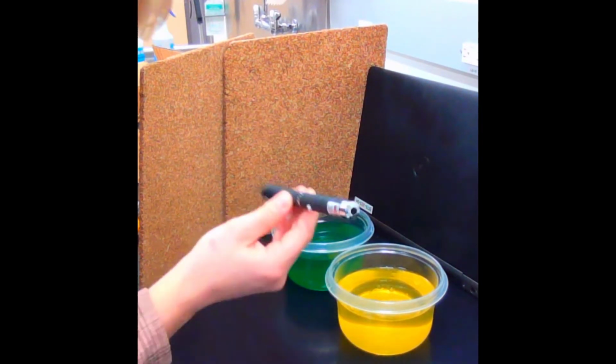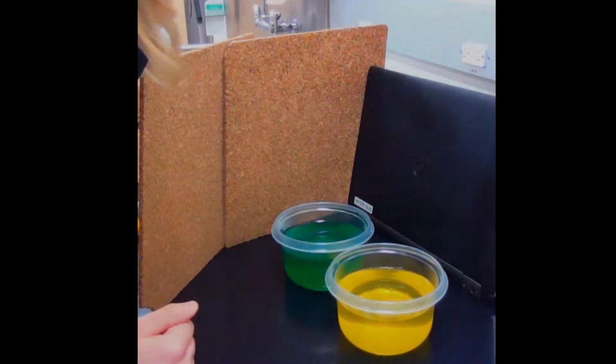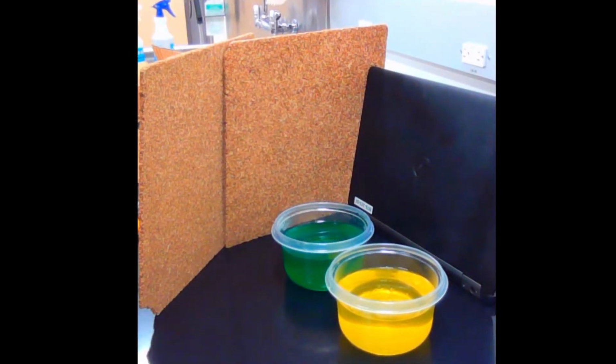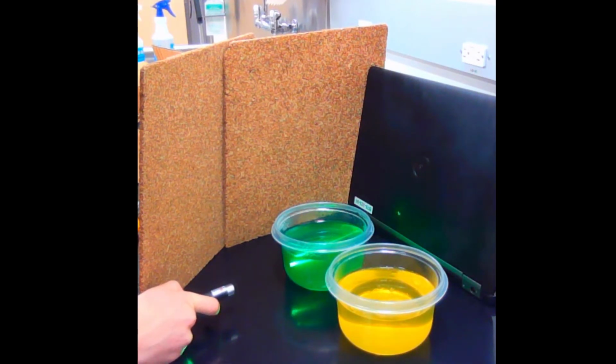So we're going to put on our safety glasses and test with the class 3 laser. So we got our safety glasses on, and we're going to look through right here. See, that's much brighter. We can actually see the laser through the Jell-O. And if we look through here, same thing.